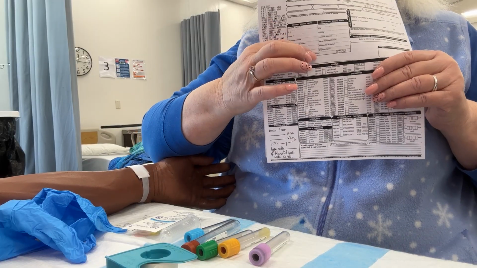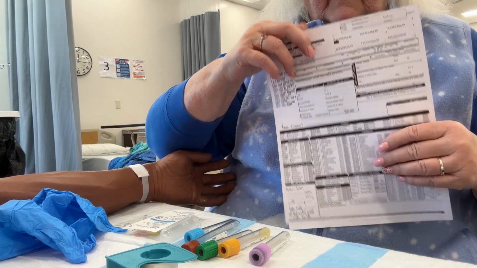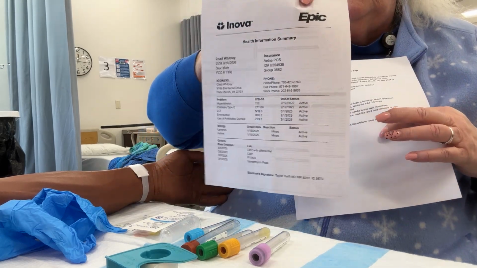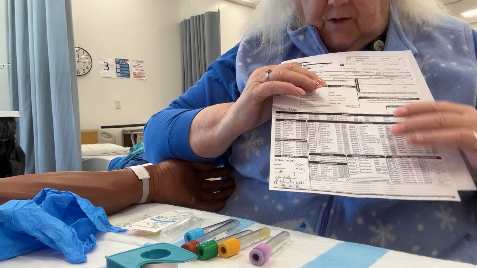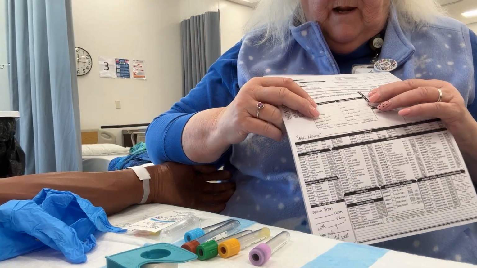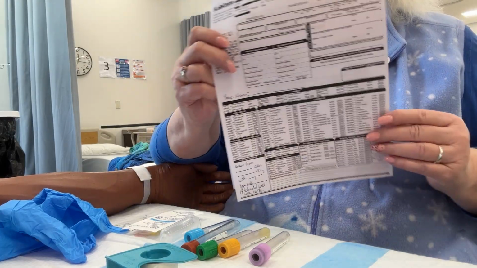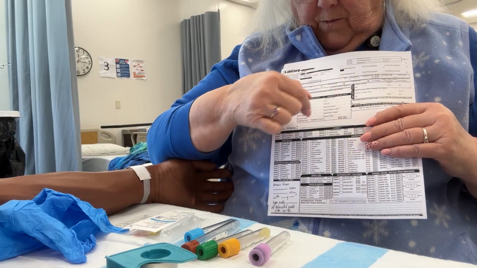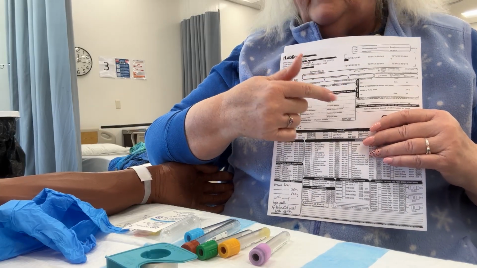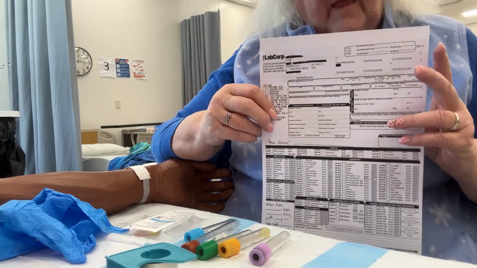Your name is here. You're going to use this information to complete the lab slip with the patient name, their demographic information, their ID, the physician's ID number. You're going to sign for the physician, and then you'll put slash your name. That's how we identify that it was us signing for the physician.